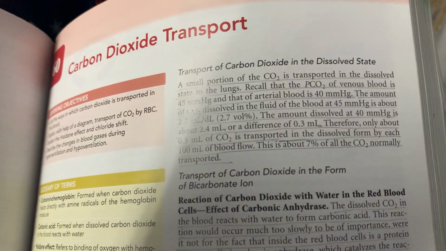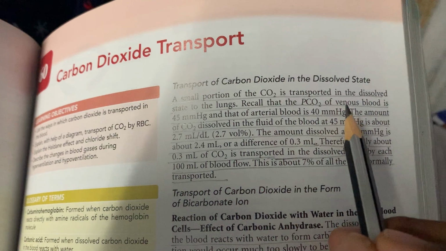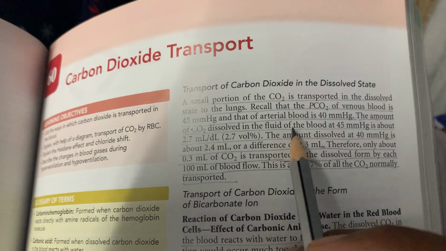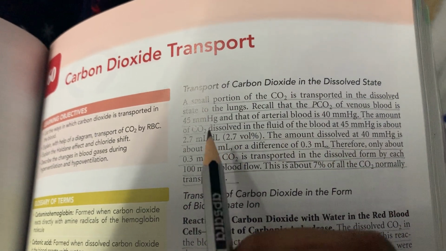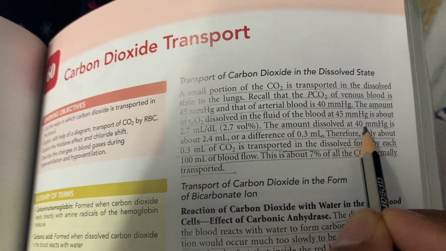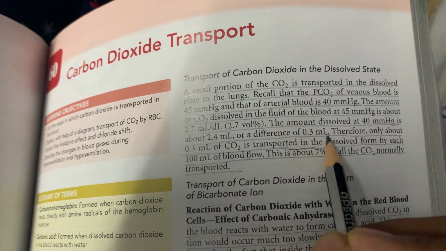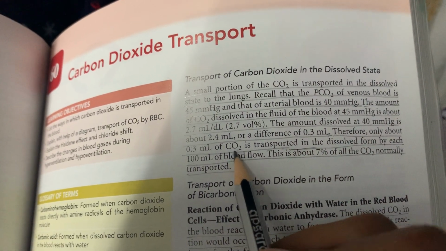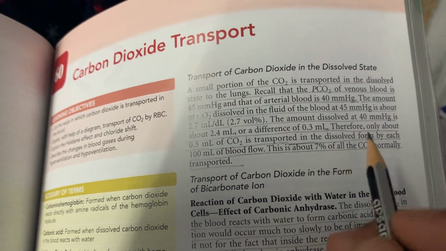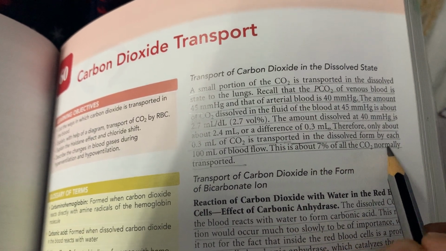Coming to transport of CO2 in the dissolved state, a small portion of the CO2 is transported in the dissolved state to the lungs. Recall that PCO2 of venous blood is 45 and that of arterial blood is 40 mm of Hg. The amount of CO2 dissolved in the fluid of blood at 45 mm of Hg is about 2.7 milliliters per deciliter, 2.7 volume percent. The amount dissolved at 40 mm Hg is about 2.4 volume percent, and there is a difference of 0.3 ml. Therefore, only about 0.3 ml of CO2 is transported in the dissolved form by each 100 ml of blood flow. This dissolved form adheres to Henry's law. This is about 7% of all the CO2 normally transported.